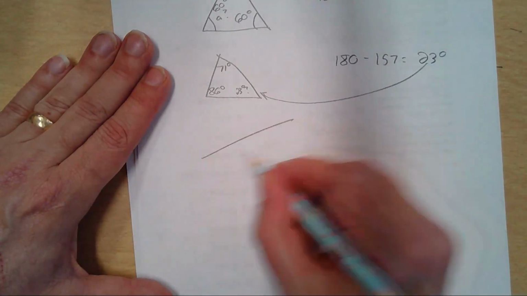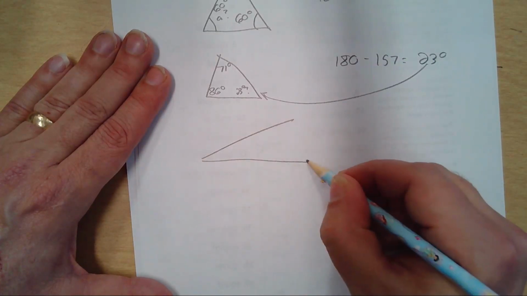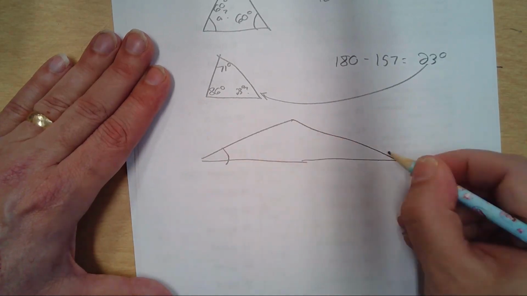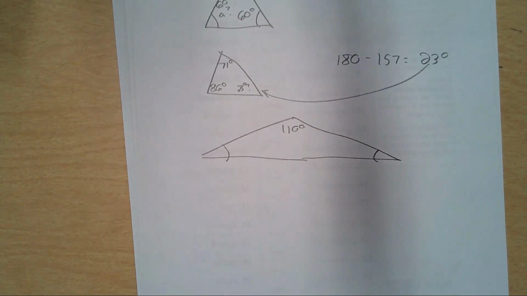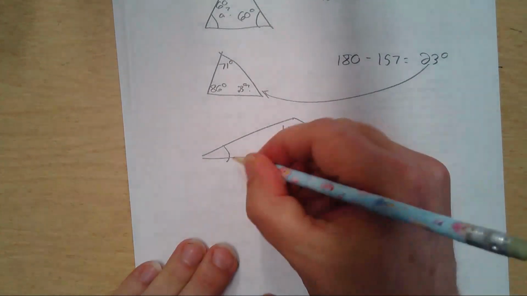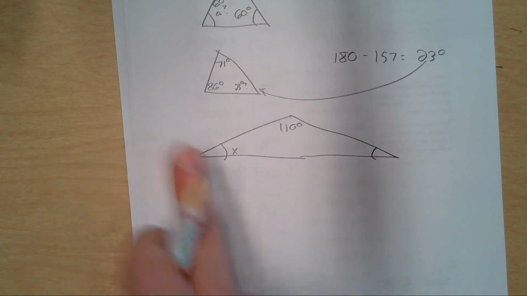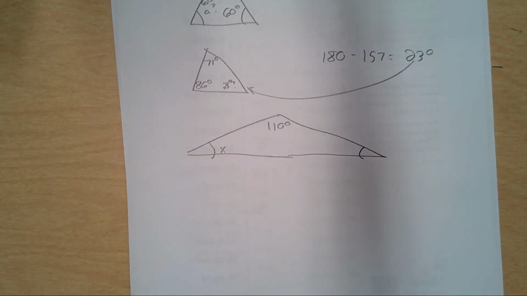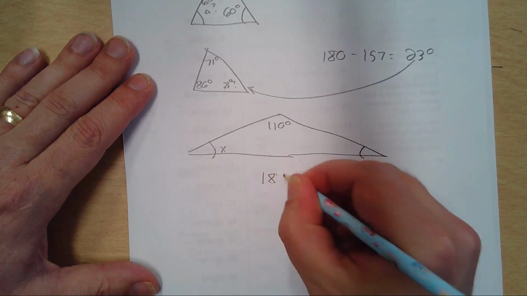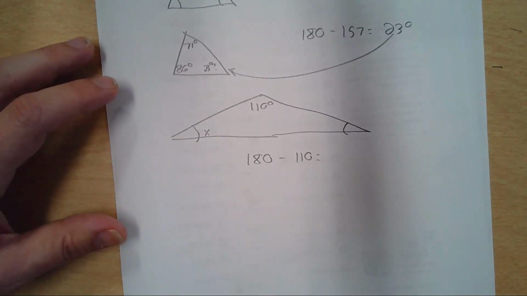What about this one right here? If I did it like this, do I have enough information to figure out what this angle is? You guys figure it out. What's the measurement of this angle? Walk me through it, Kara. You subtract 110 from 180, and then you divide by 2.